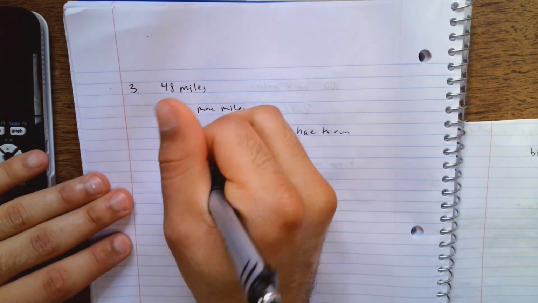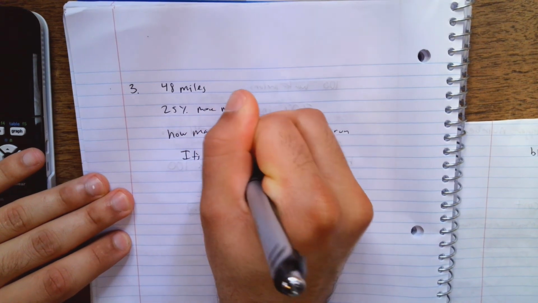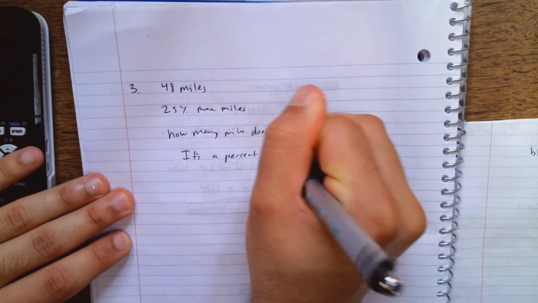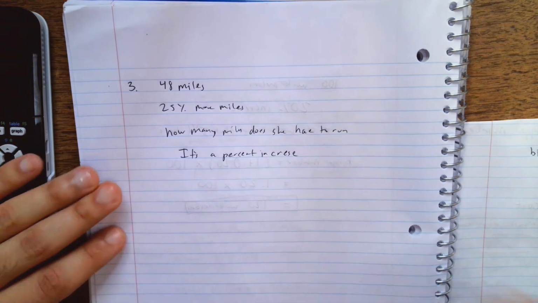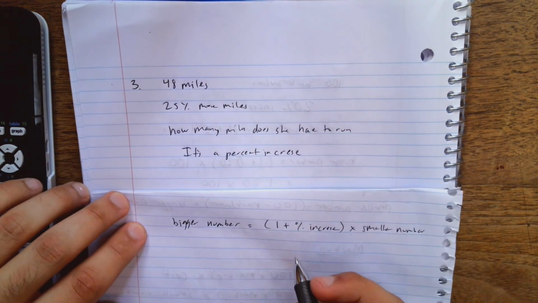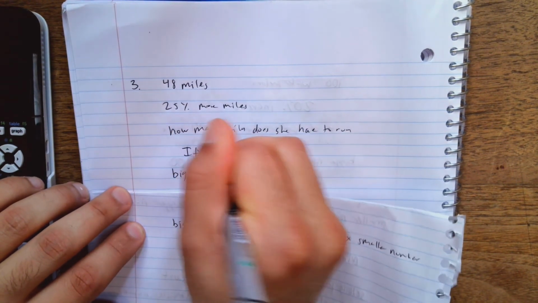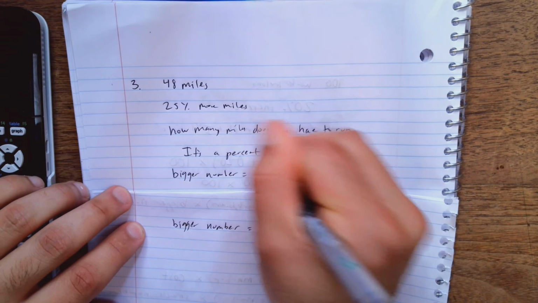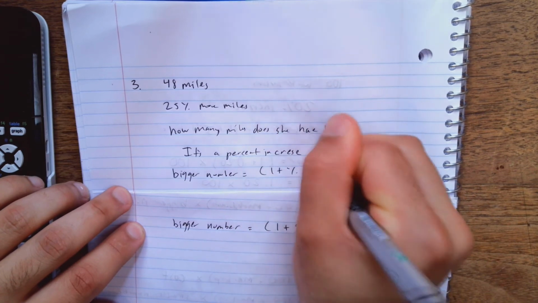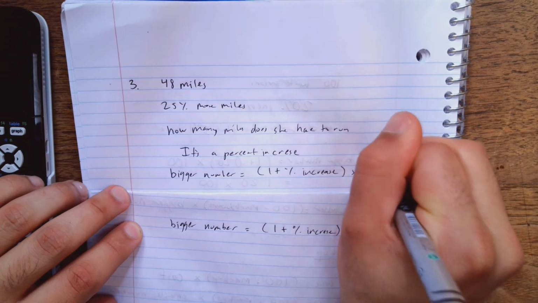Okay, so we've established it's a percent increase. So we can use our equation, right? Our equation right here: our bigger number is equal to 1 plus the percent increase times the smaller number.